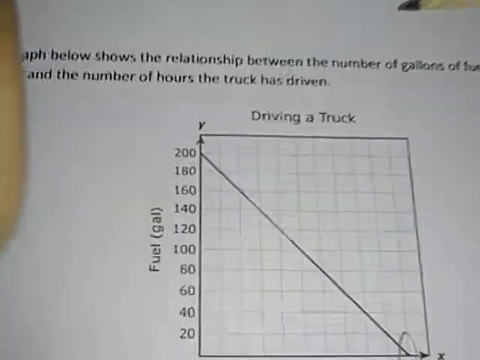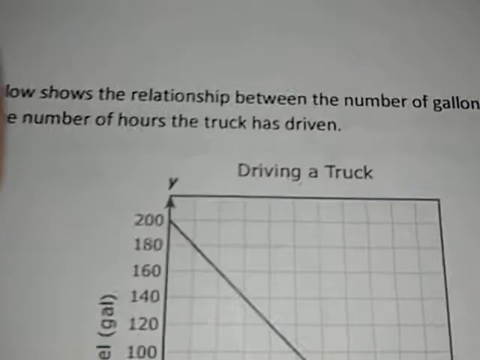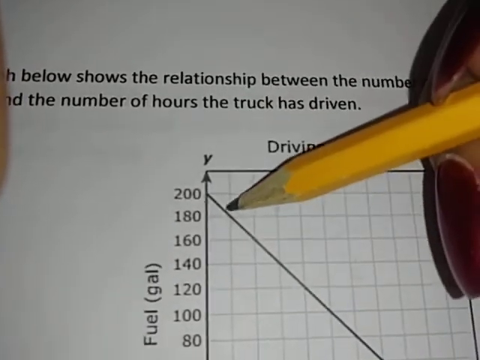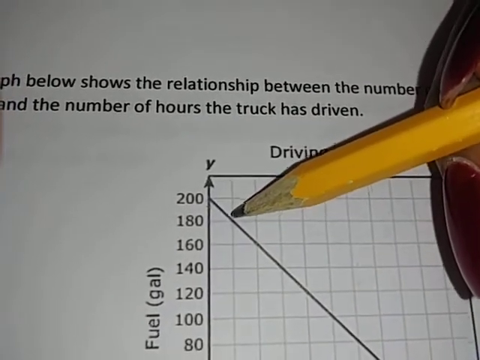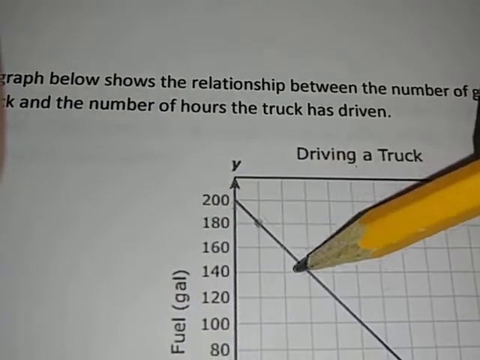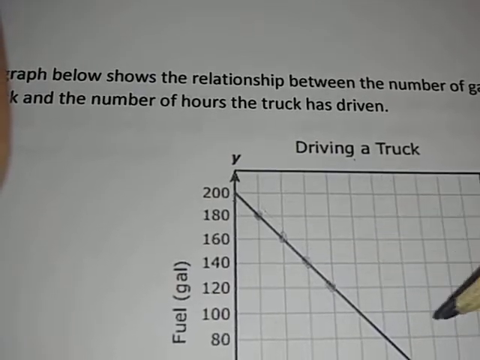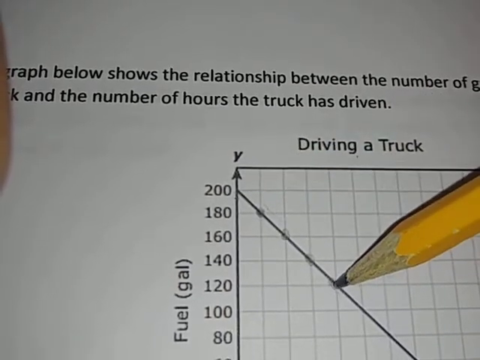Problem number 1. Okay, I have to find the slope. That's what it's asking me to do. And I've already done this, but I'm re-recording, so bear with me here. First thing we have to do is find the points. Those are legal points to choose.